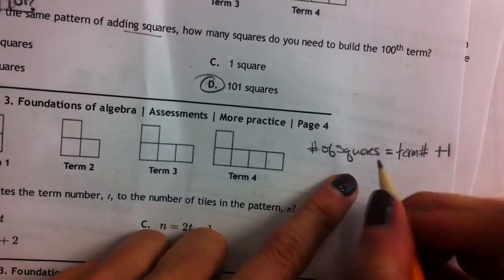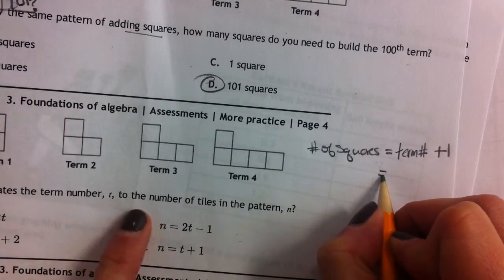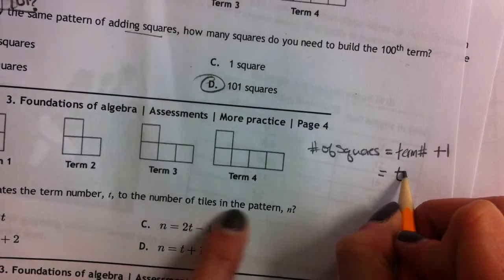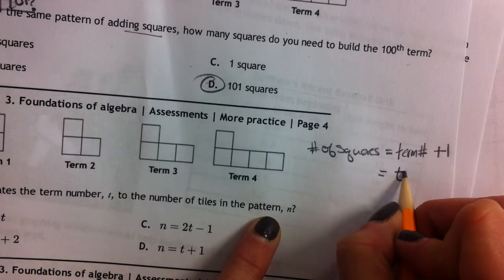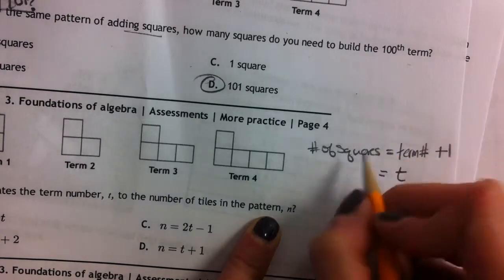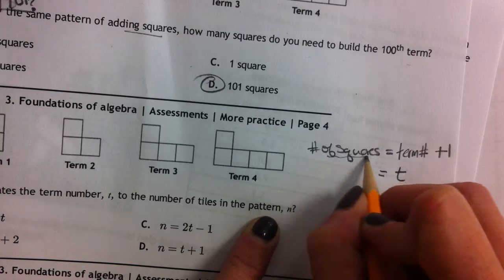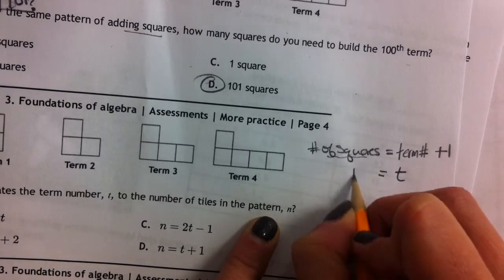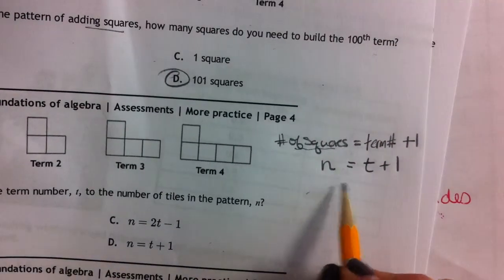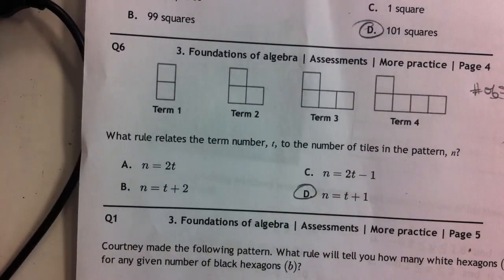Well, in the problem, it tells us that the term number is now going to be represented by T. And the number of tiles in the pattern, number of squares, is N. Bring down your plus 1, and there's your rule. The number of squares is equal to the term number plus 1. So you get D.